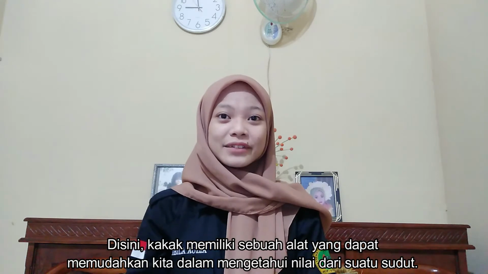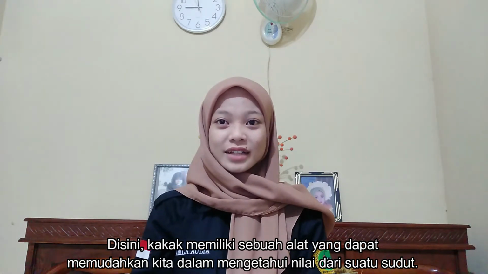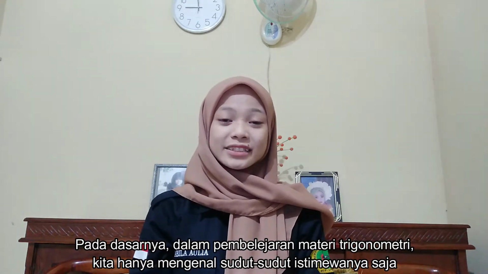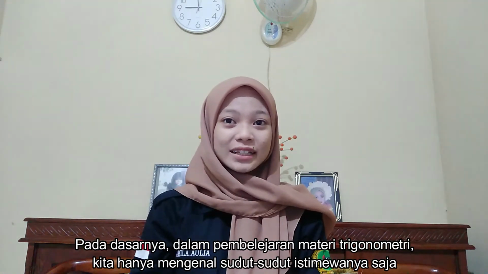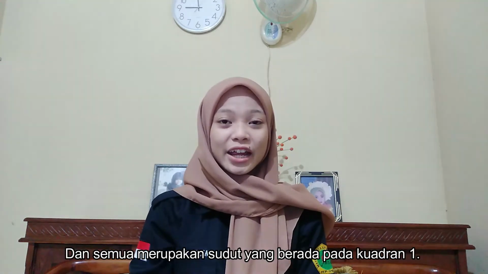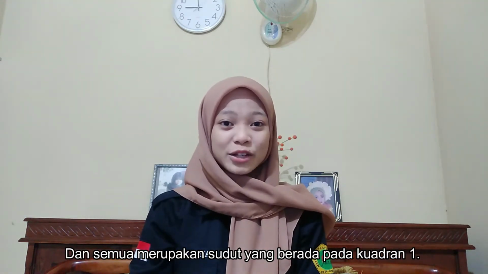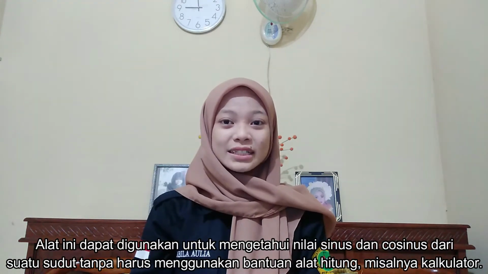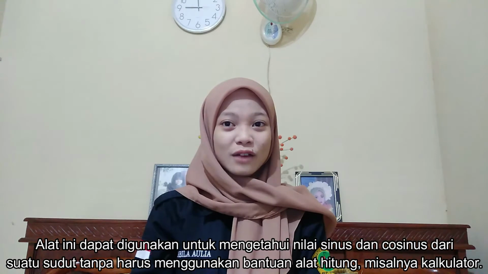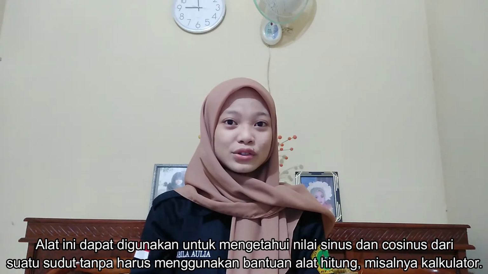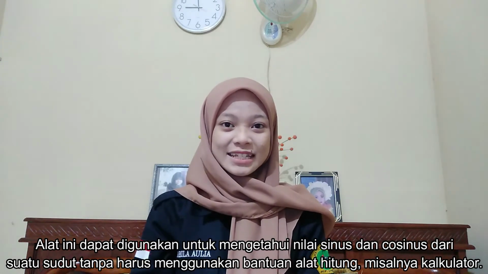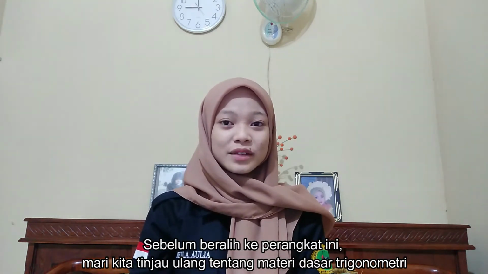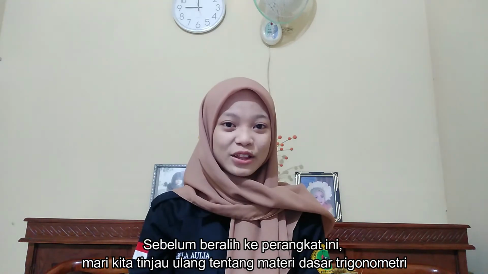Here, I have a device that can make it easier for us to know the value of an angle. Basically, in learning trigonometry material, we only knew the special angles, and all of them are in quadrant 1. This device can be used to find out the sine and cosine value of an angle without having to use calculating tools such as a calculator. Before going to this device, let's review the basic material of trigonometry.